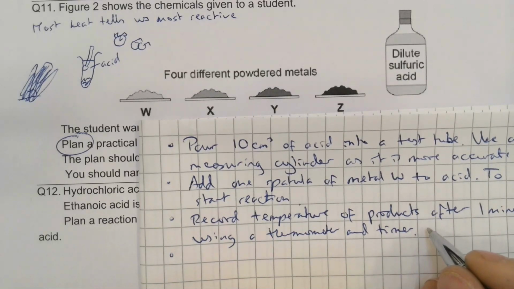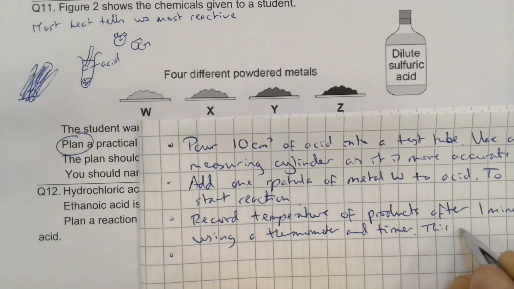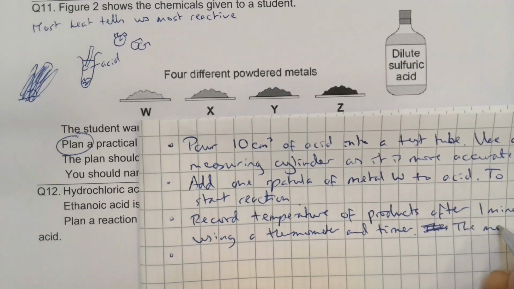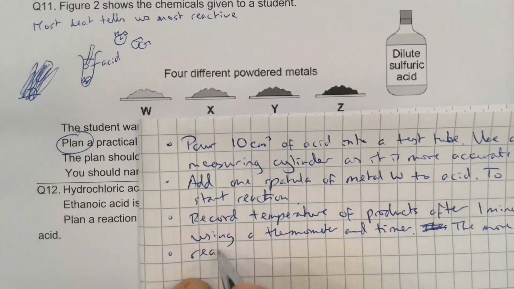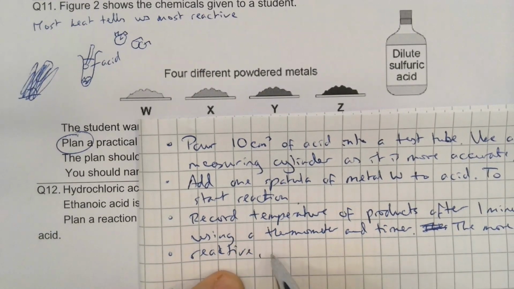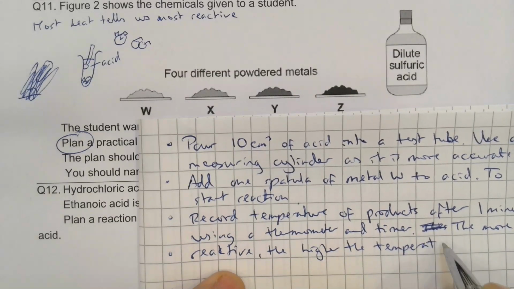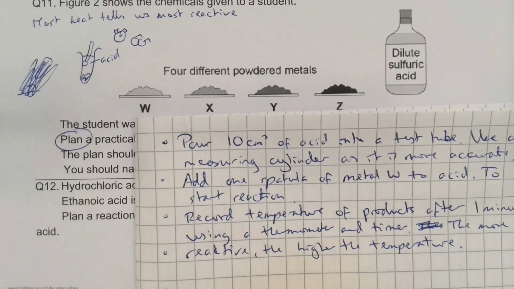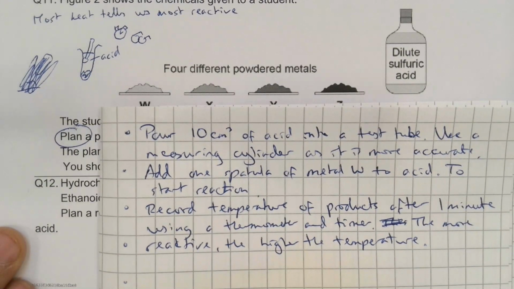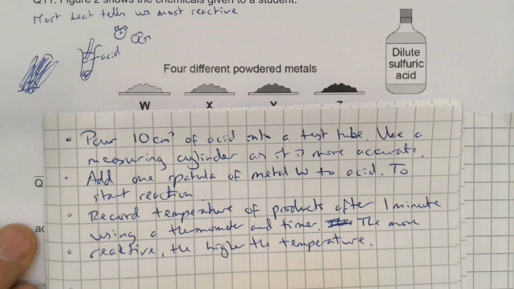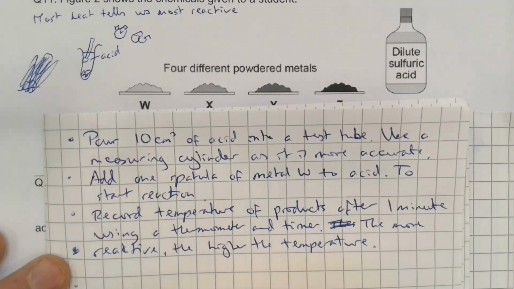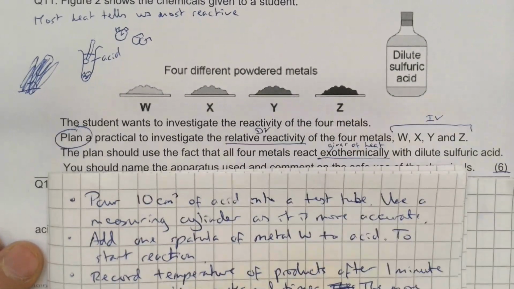Why am I doing that? The more reactive, the higher the temperature. Okay, so I can get rid of that bullet there, put that to the bottom. So that's what I'm going to do.